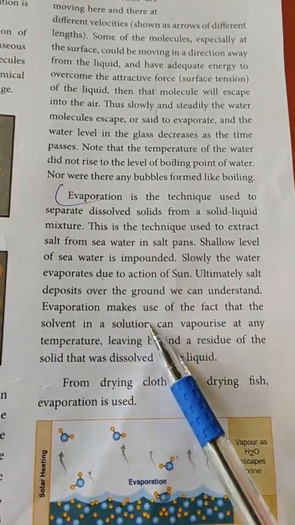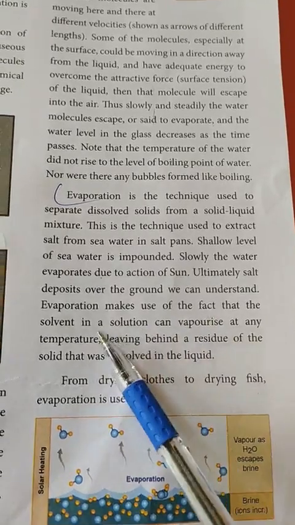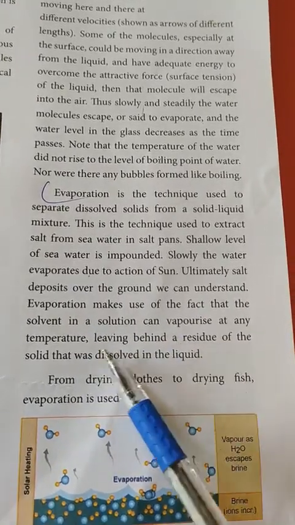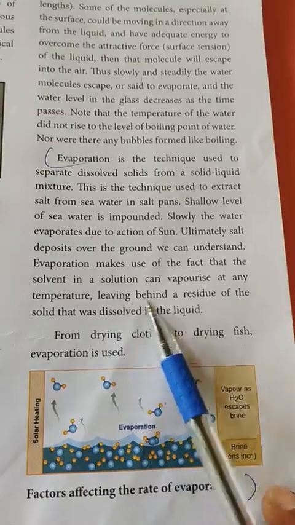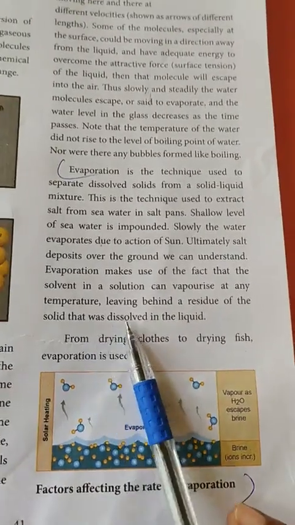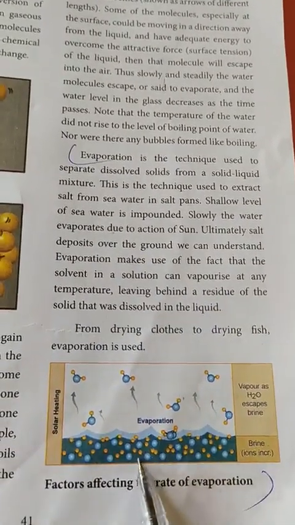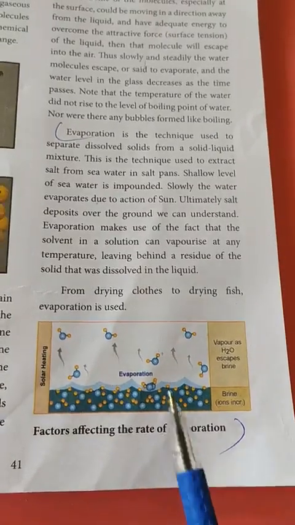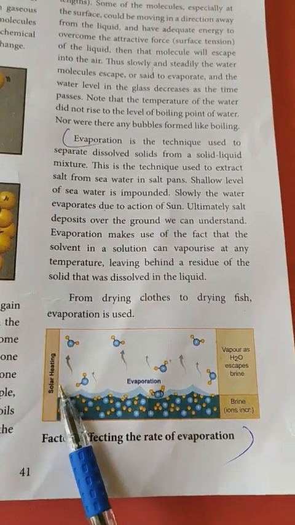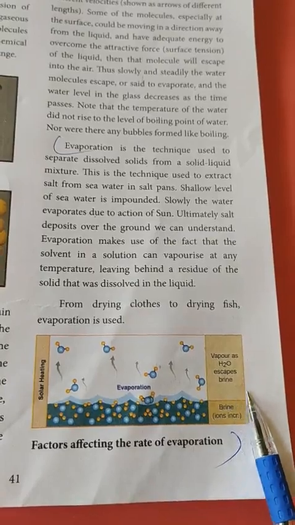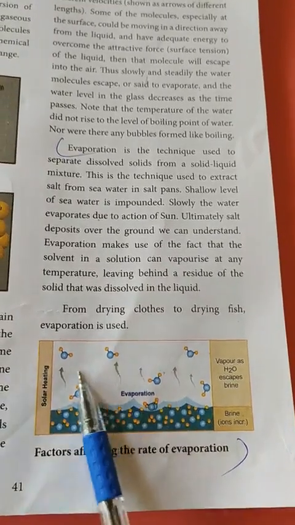Evaporation makes use of the fact that the solvent in a solution can vaporize at any temperature, leaving behind a residue of the solid that was dissolved in the liquid. See the picture. Factors affecting the rate of evaporation: see what the factors are? Solar heating, vapor escape, brine. Understand? So this is evaporation.